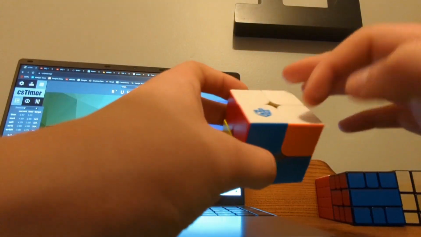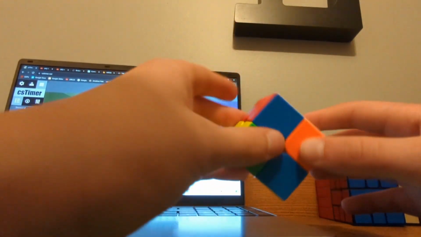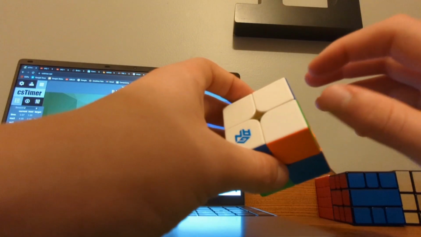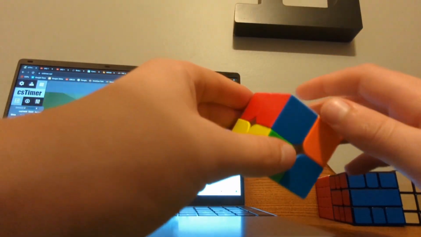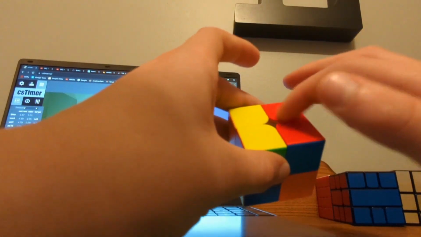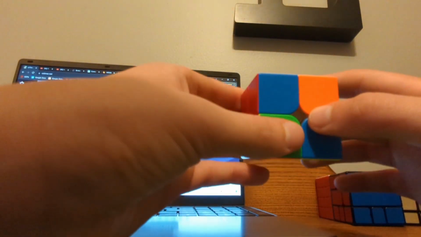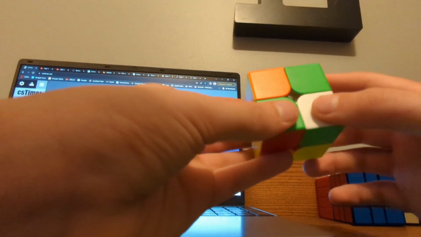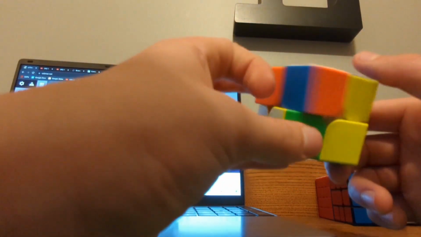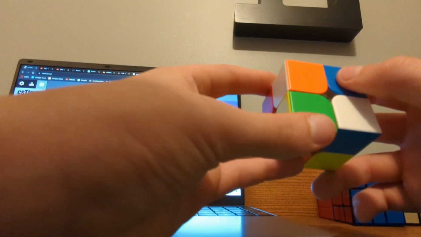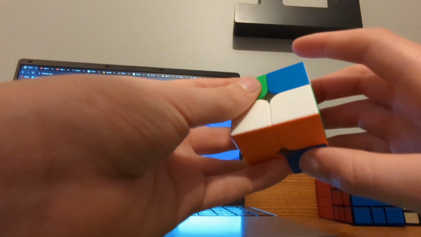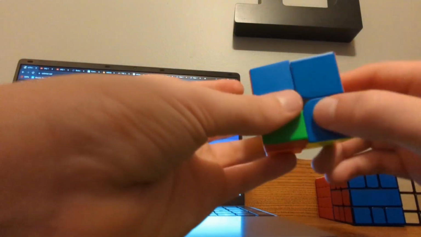Next, we need to do our corner swapping algorithm because we have a bar over here and no bar over here. So these corners need to swap. So we put the bar like that on our left side, and we do our algorithm. R, U2, R counterclockwise, U counterclockwise, R, U2, R counterclockwise, F, R counterclockwise, F counterclockwise, R. So that's going to solve our white layer.